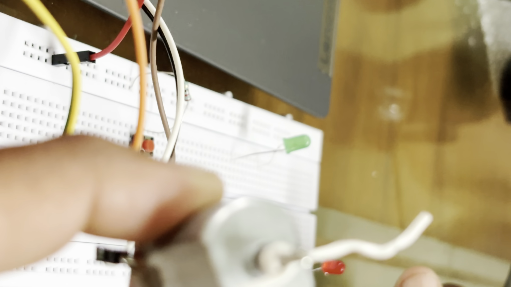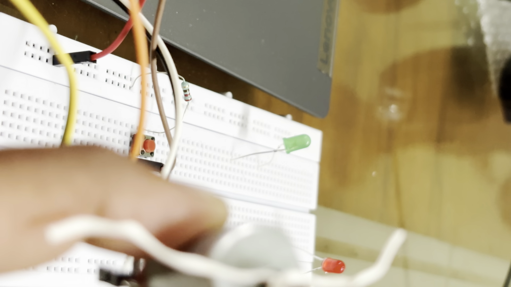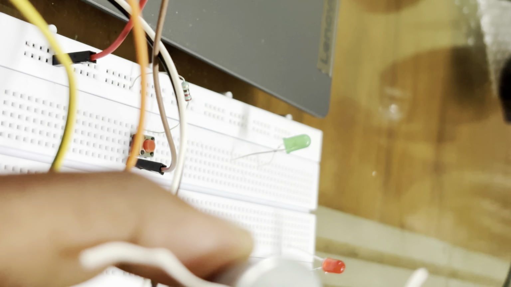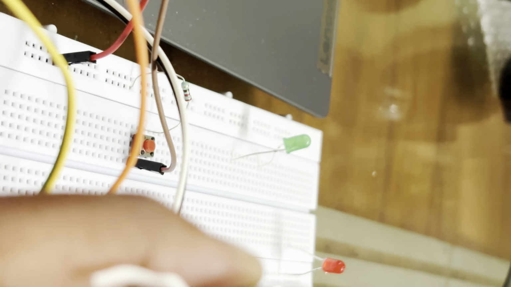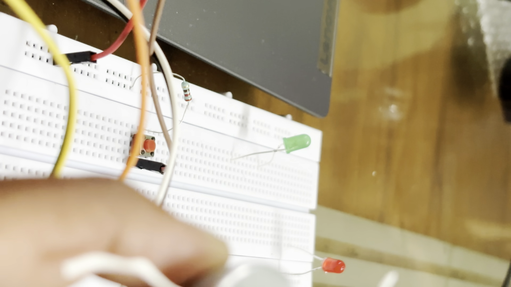Okay, this is the concept of integration of a DC motor, the concept of connecting a DC motor to the AVR microcontroller by the active low concept. Okay, that means if D2 gets negative charge or ground, the functions will execute.